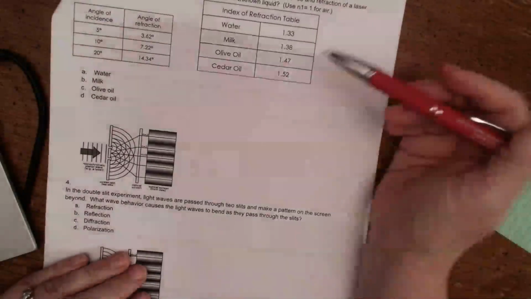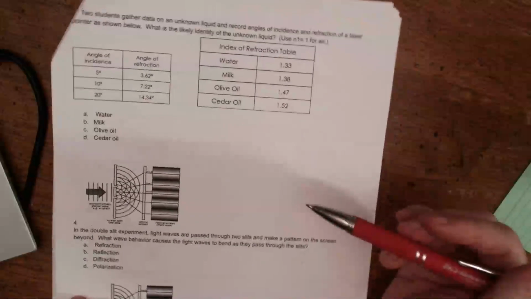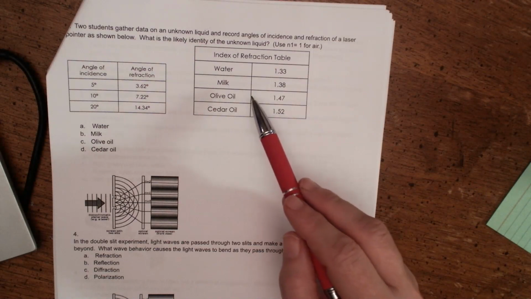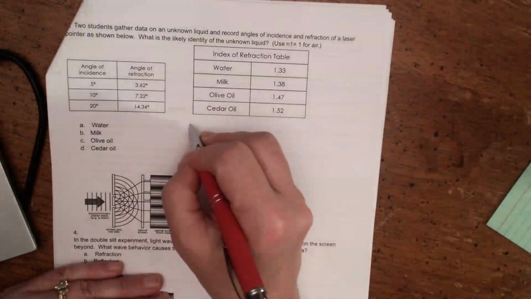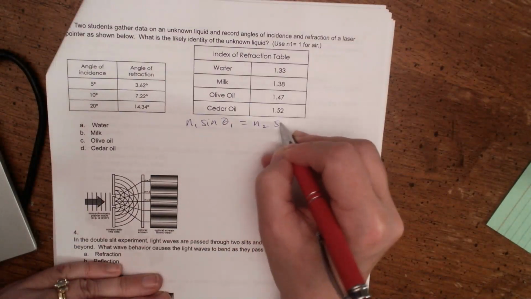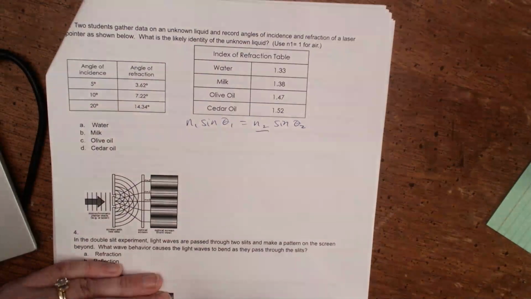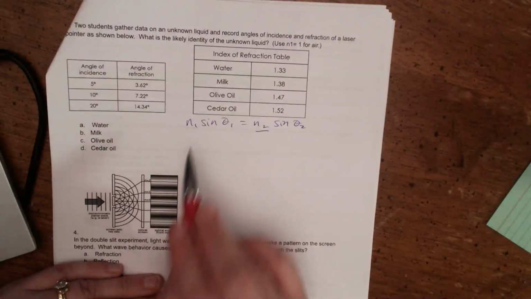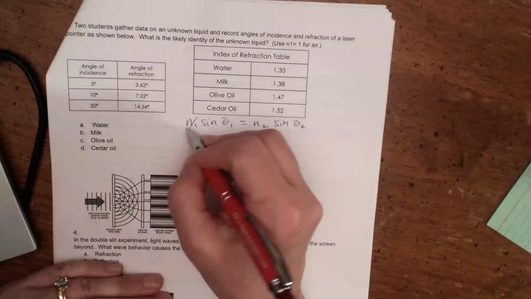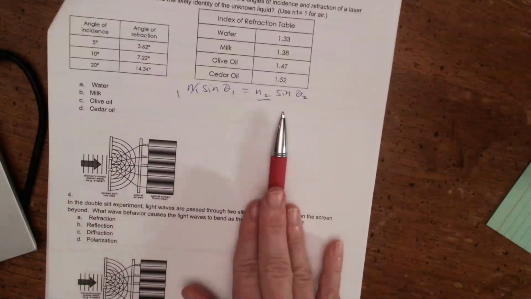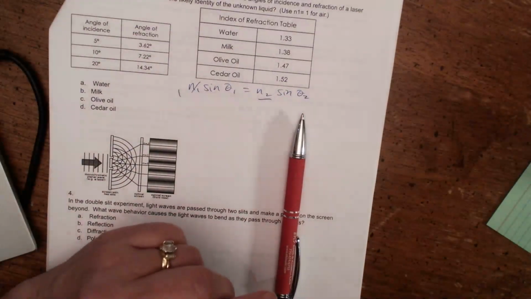Okay, 2 students gather data. They record angles of incidence and refraction. What's the likely identity of the unknown liquid? This is a Snell's law question, where we use n1 sine theta 1 equals n2 sine theta 2. We're solving for n2 here. They said use n1 is 1, so I don't have to worry about that. I'm given several angles here. I can do this with any of them.